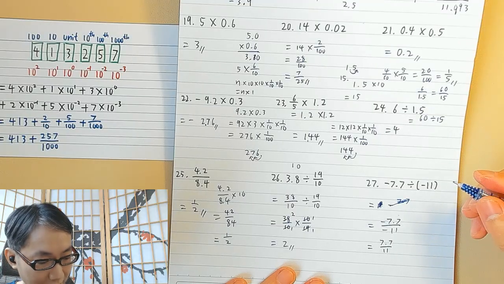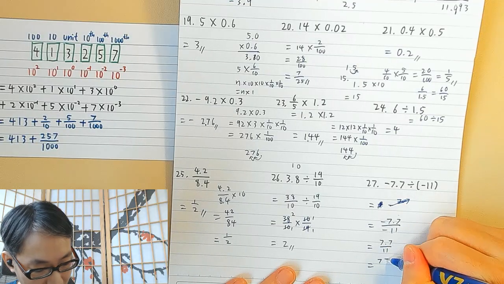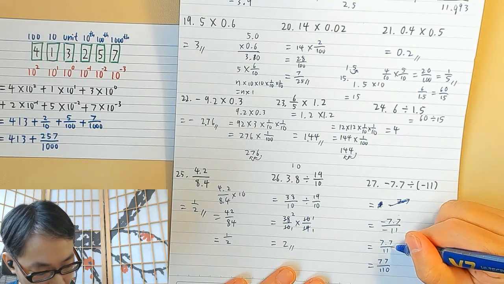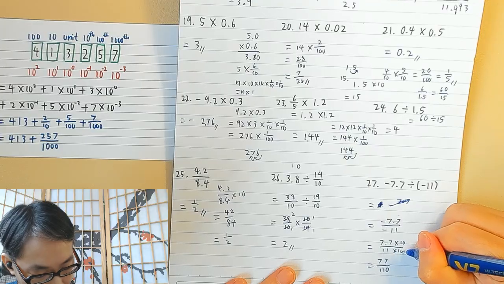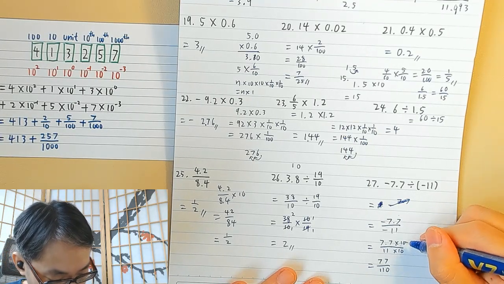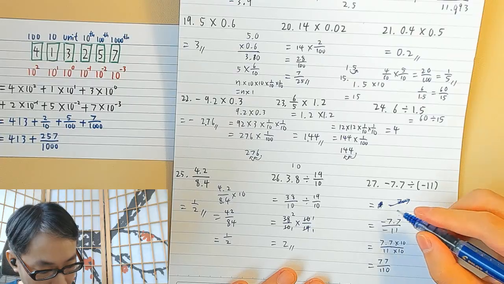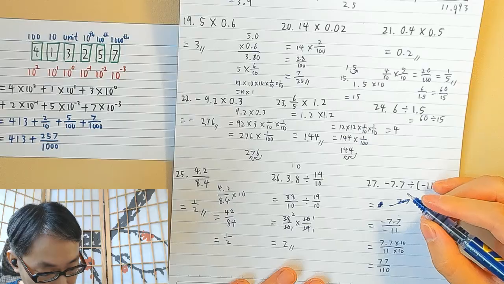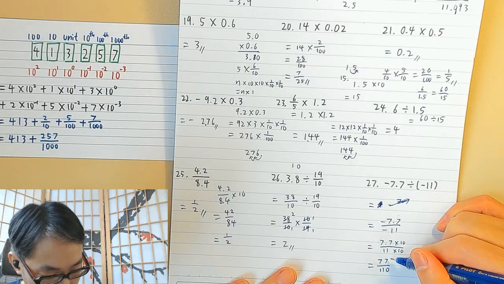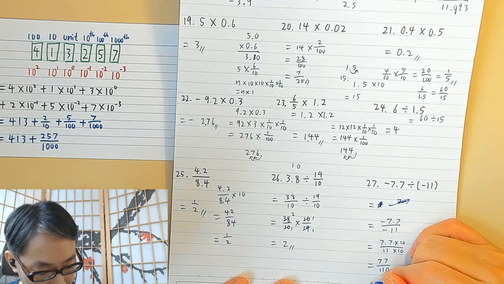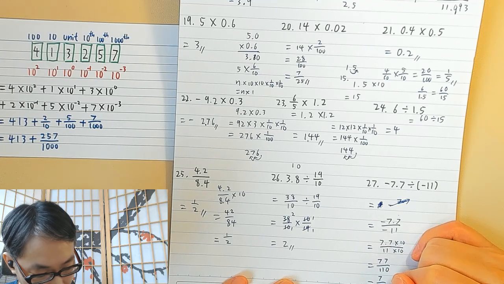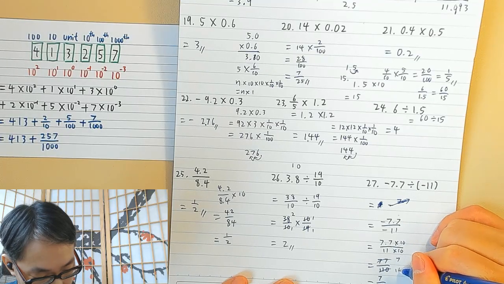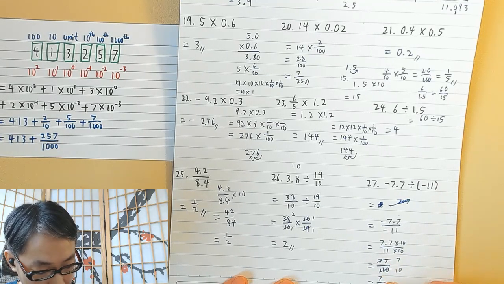So multiply both of them by 10, we have 77 over 110. What did I do? It's just multiplying by 1, because 10 over 10 is 1. Both of them are divisible by 11, so this is 7 over 10. And the answer is positive.